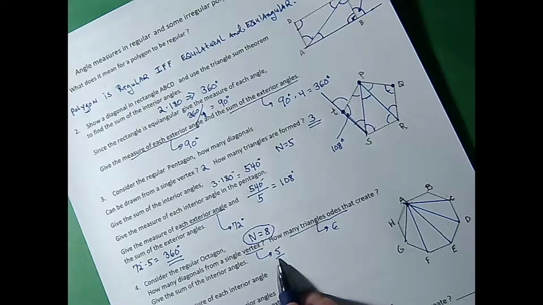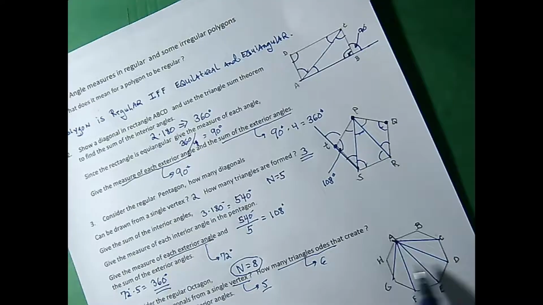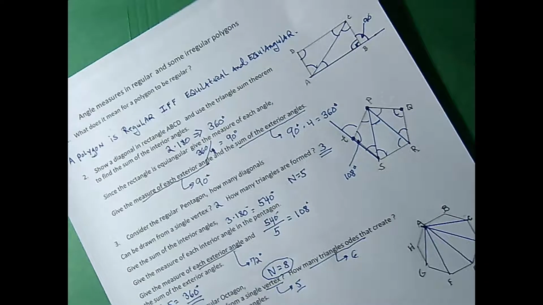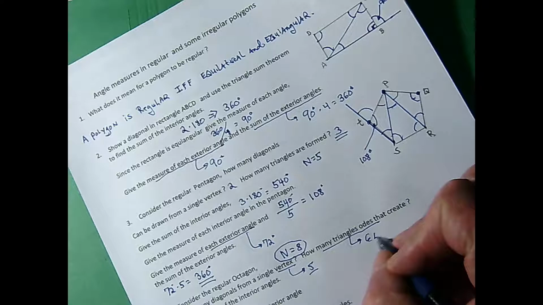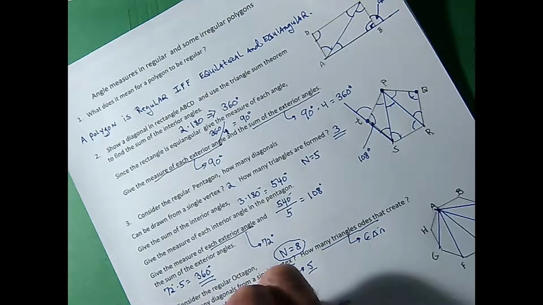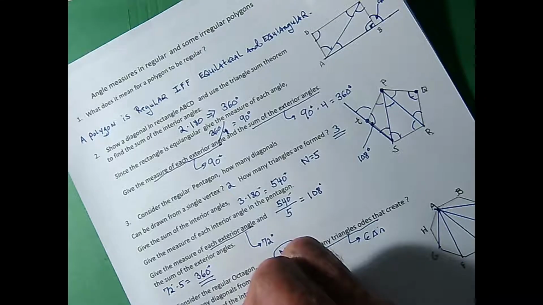1 diagonal gave me 2 triangles. 2 diagonals gave me 3. 5 diagonals gave me 6 triangles. And then it asked me for the sum of the interior angles. I got 6 triangles. And 6 times 180 degrees each gives me a total, for the sum of all the interior angles, of 1,080 degrees.